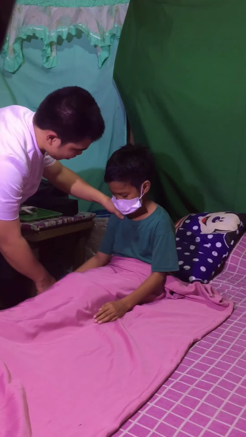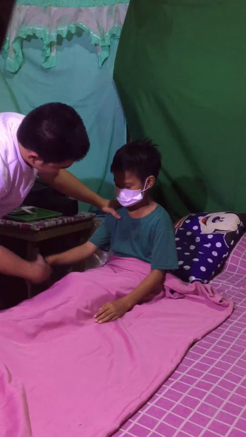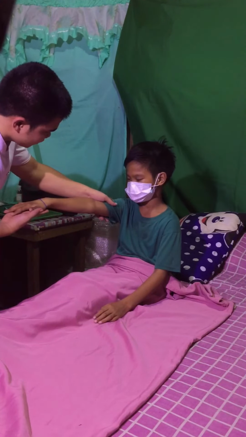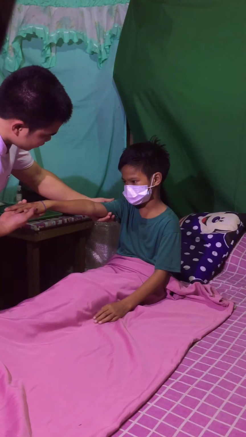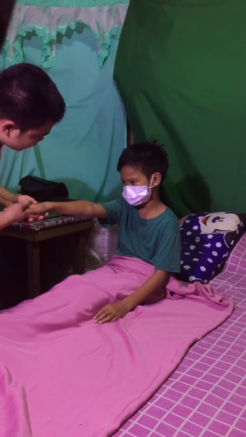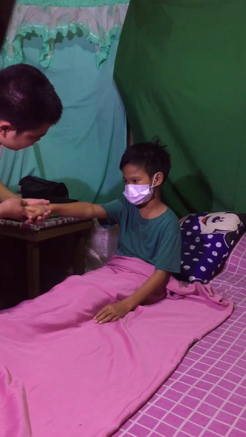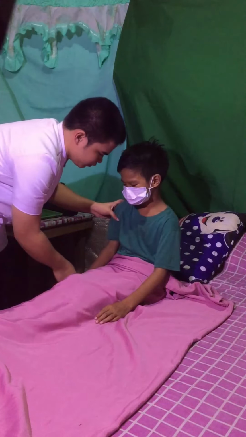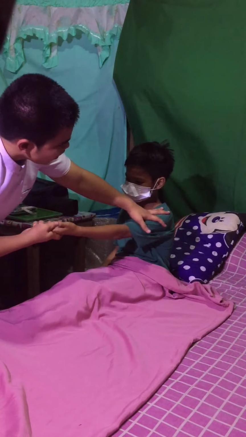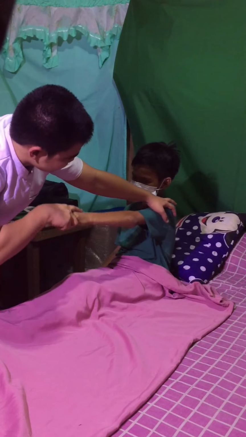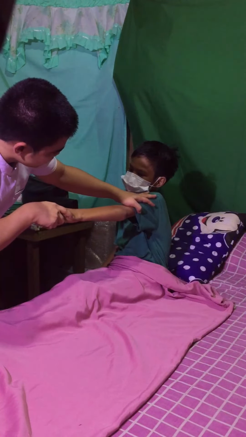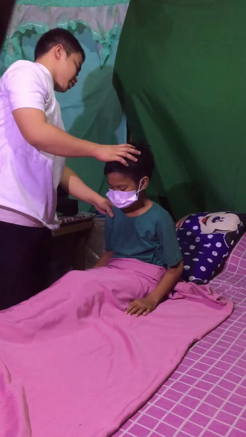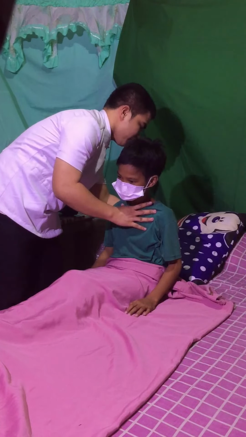Now let's go to the triceps. Please extend your arm. Sir, please pull it. The strength provided is good. I can rate it as 5. Now the other one. Please hold it, sir. It's also good. It's normal, so I could rate it as 5 also. Please straighten your back, sir.